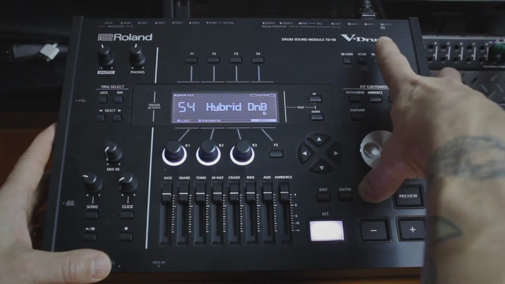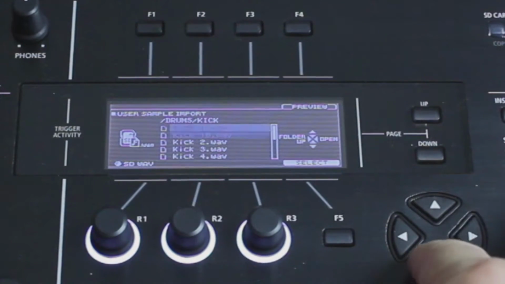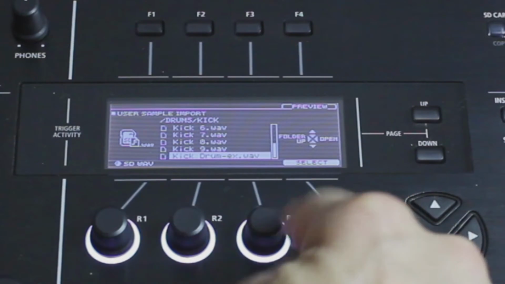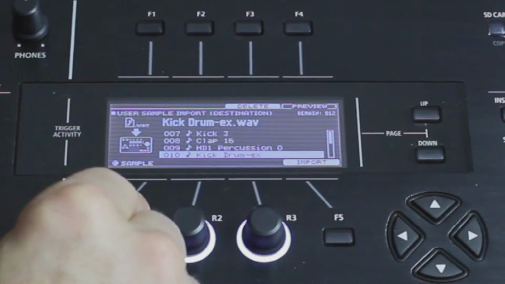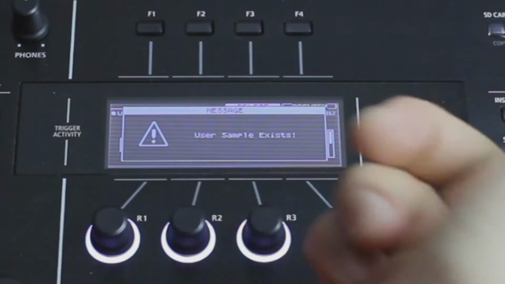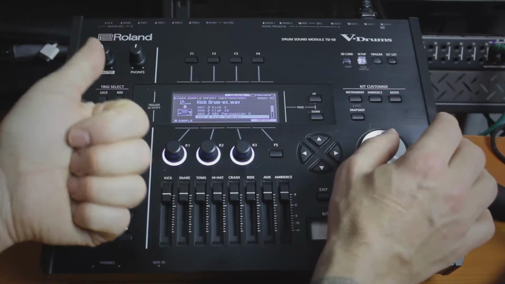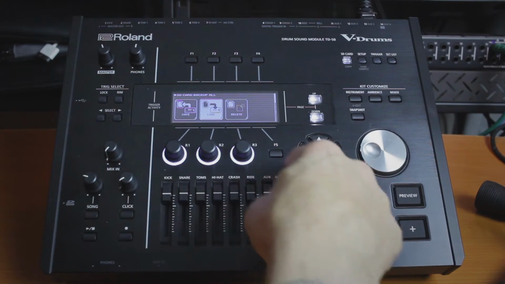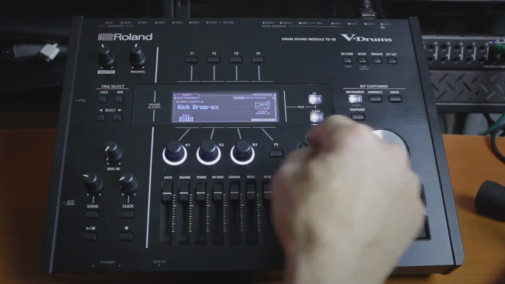Now you're going to want to go Shift, Setup. This is Import, F1, Import, find your sample, kick drum EX, select it, and I've already imported it, so it's putting it at number 9, or number 10, pardon me, right there. So import, boom, user sample already exists. It's in there. So you're going to want to repeat that for the vocal and also for the car slam. And that automatically saves right into the remake of the drum and bass kit. So this is a kit that you can now edit.